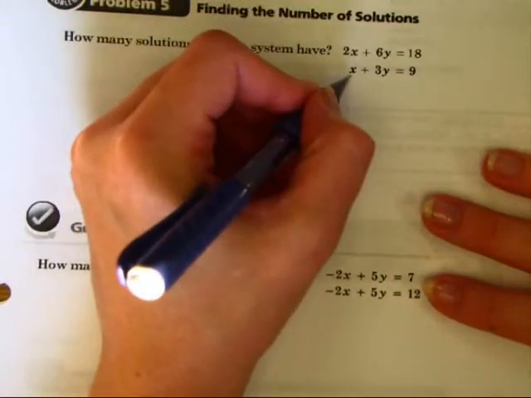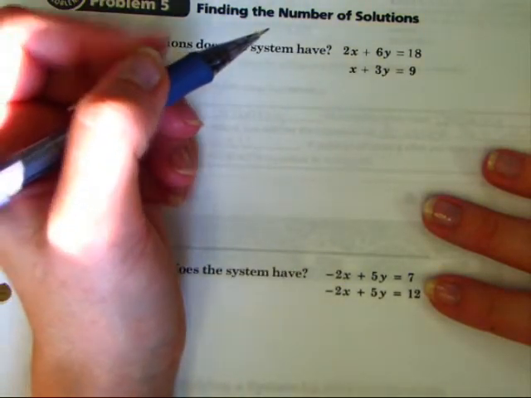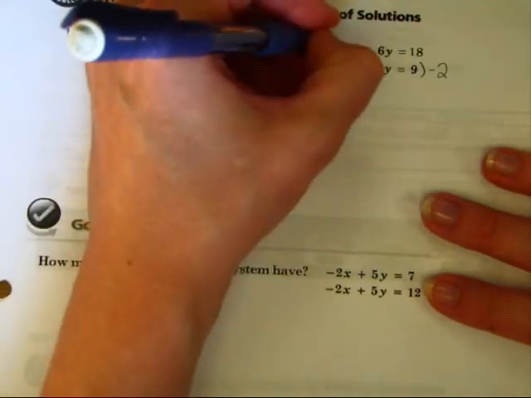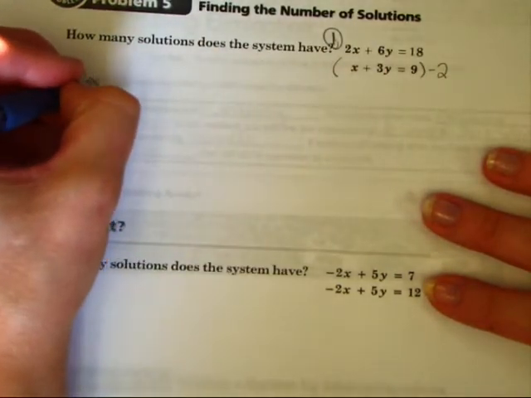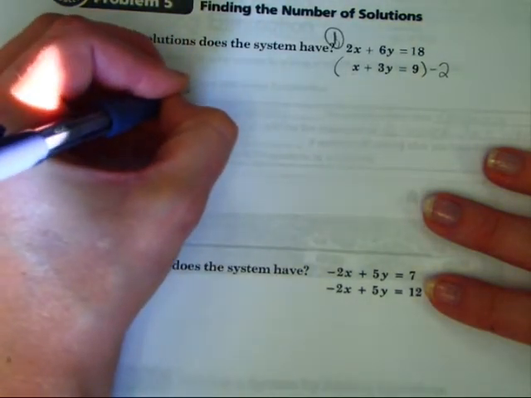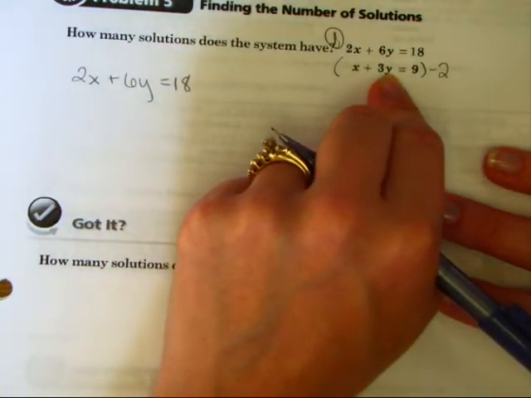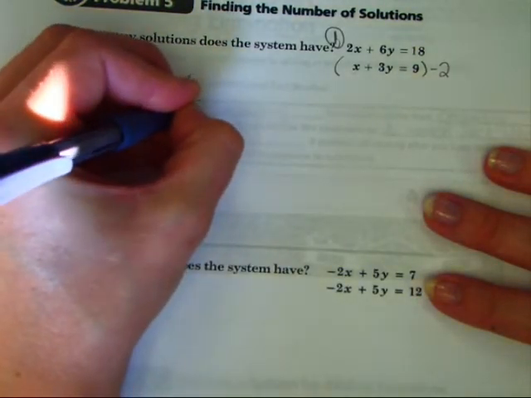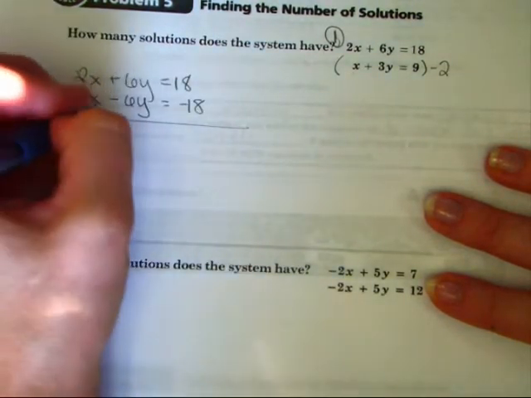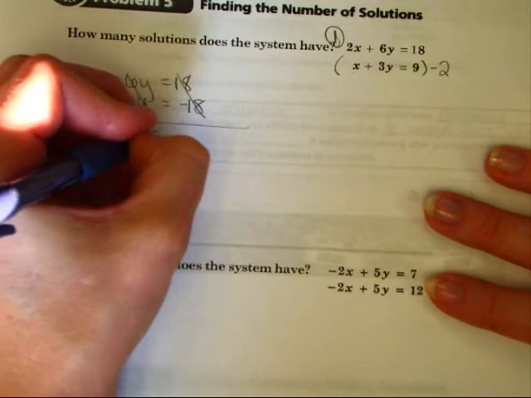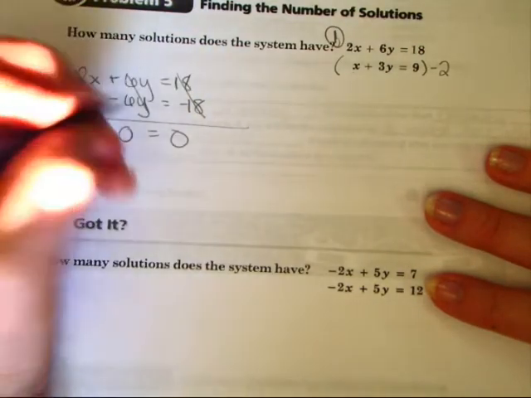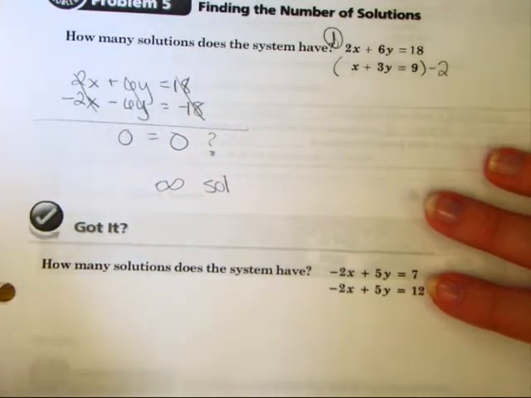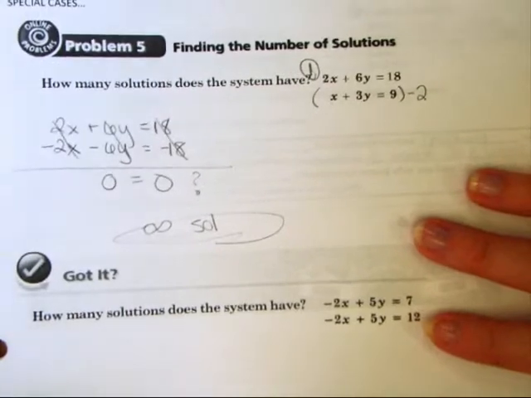Alright, what cancels out? 2 and 1, 6 and 3. Neither, right? But if we multiply the bottom one by a negative 2, watch what happens. I'm going to rewrite equation 1. 2x and 6y equals 18. Now watch, I'm going to multiply the bottom by a negative 2. Negative 2x, negative 6y equals negative 18. Look what happens. You get 0 equals 0. Does 0 equal 0, guys? Absolutely, right? Infinite solutions. If you graph these, they'd be the same line.